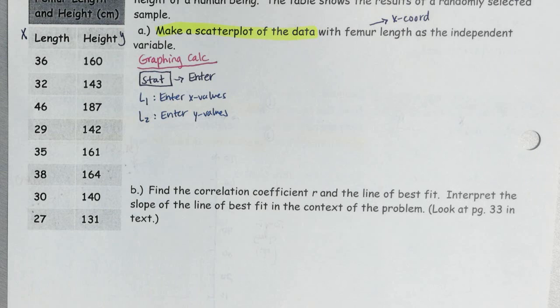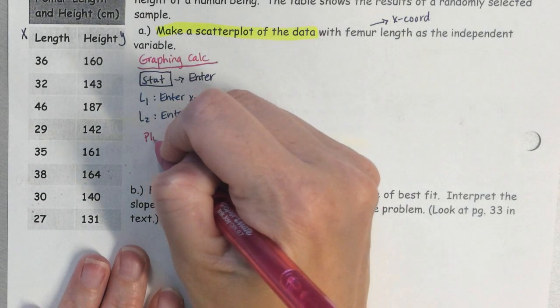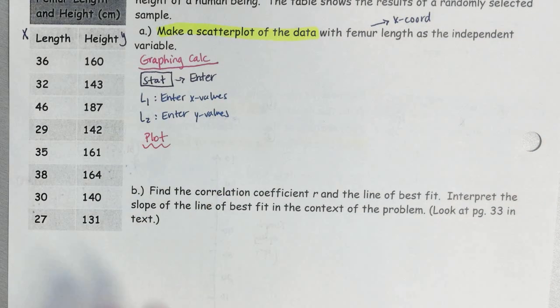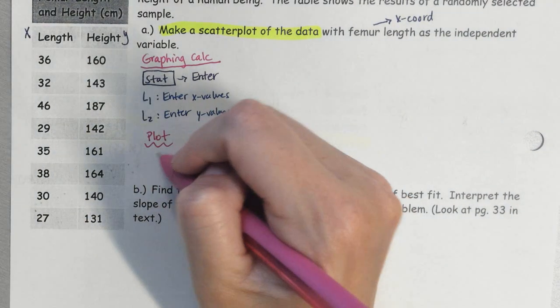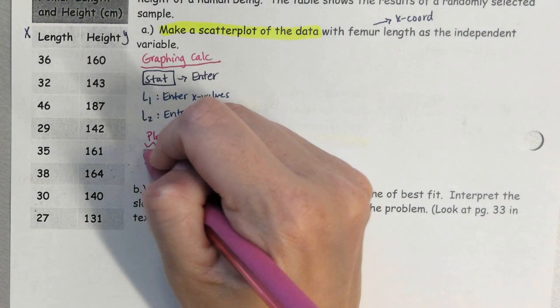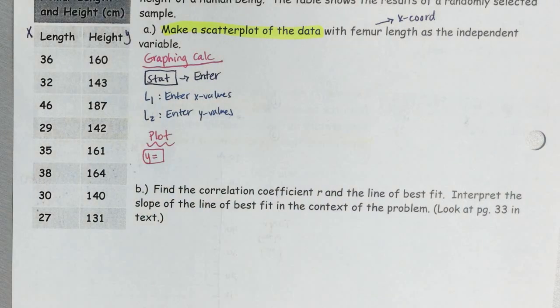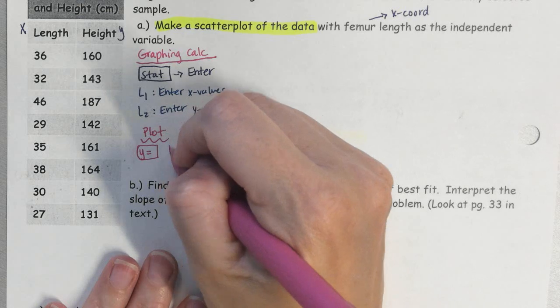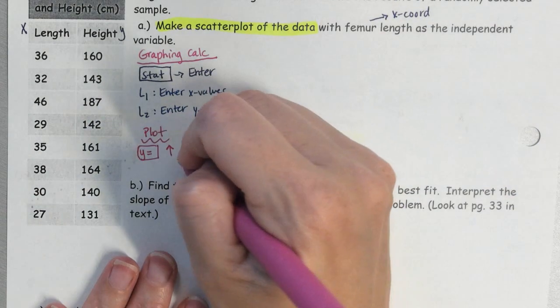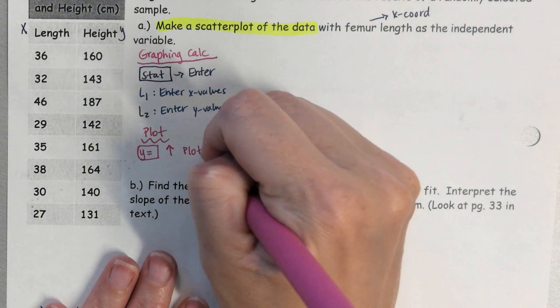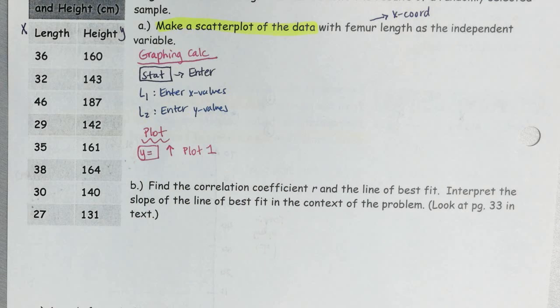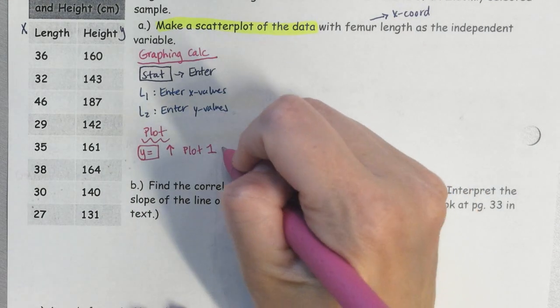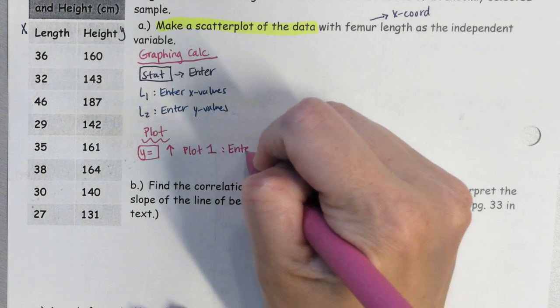Okay, so if you are going to plot, you go to y equals, and then you have to arrow up to plot 1, and hit enter.